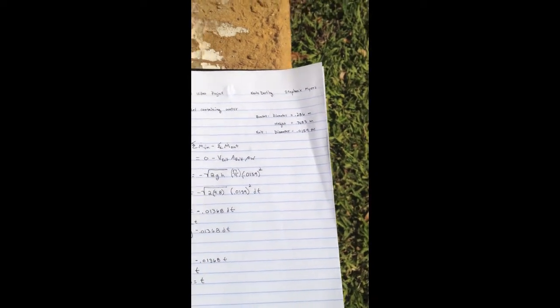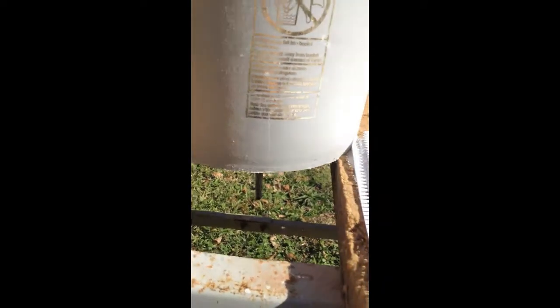So when we look at our dimensions, we've got the diameter of the bucket and the height of the bucket, and also the exit diameter that we used for our 5/8 inch hole saw. We were able to plug the hole using a hole punch to make sure that none of the water comes out and that our information is as accurate as possible.